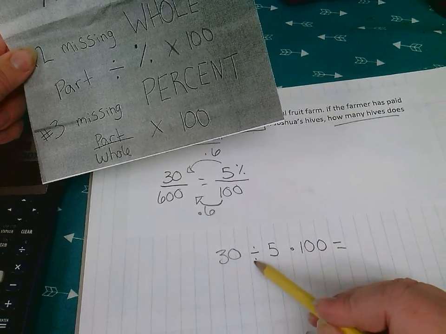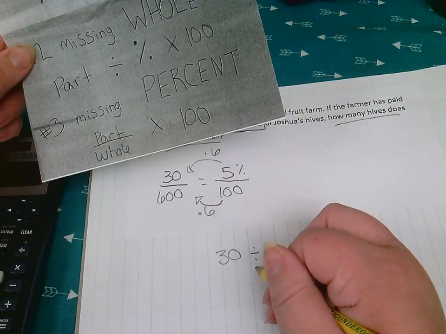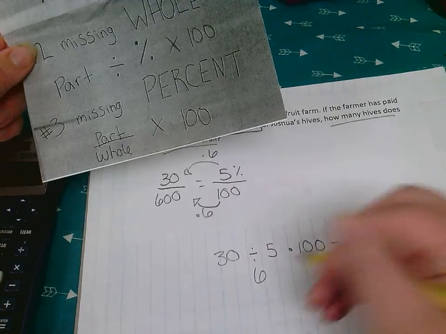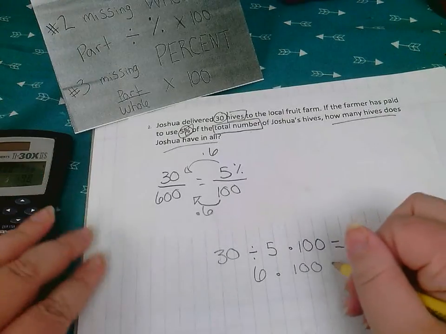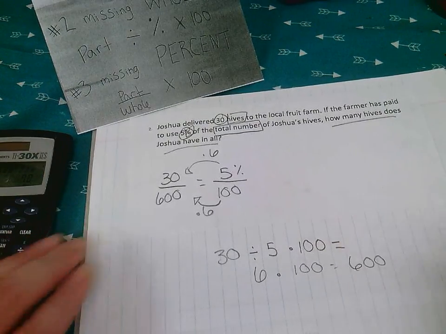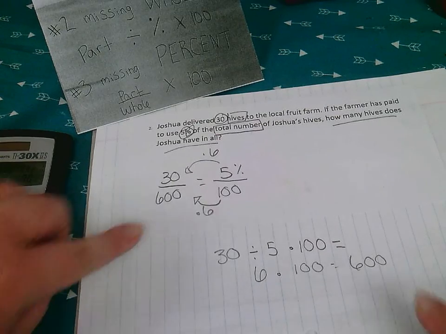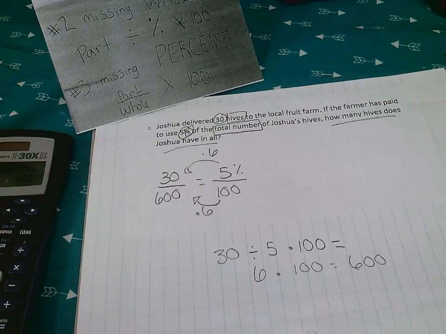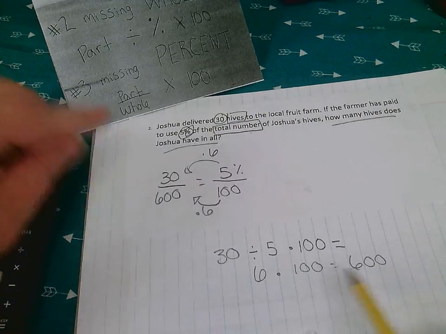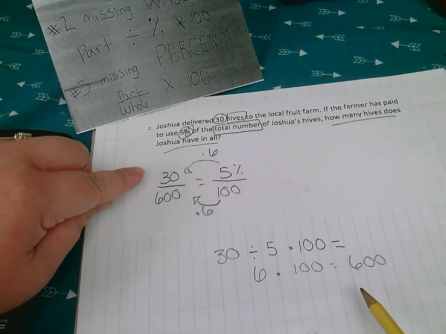Well, I know 30 divided by 5, my brain's going ding, ding, ding, that's 6. 6 times 100 equals 600. Do my answers match? Definitely do. So I know that I'm correct, and I know both methods work.